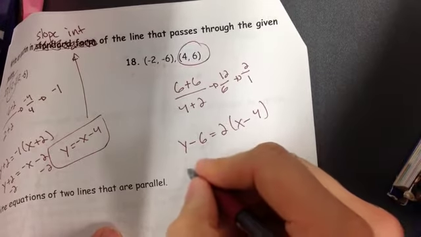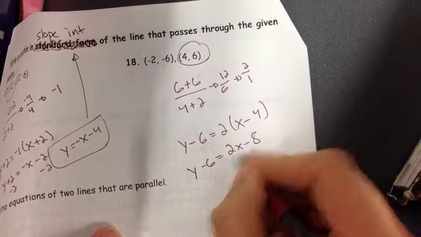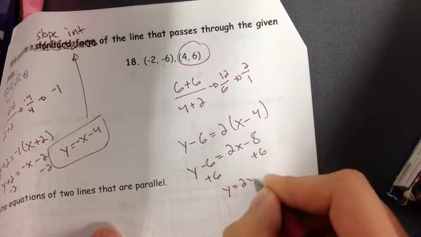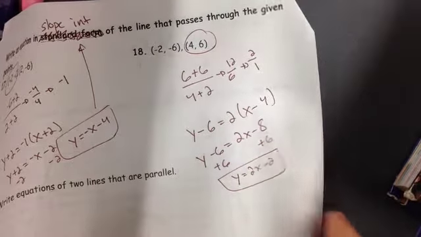Again, all personal preference. You could use the other one. You will get the same answer. 2x minus 8, add the 6 to both sides, and I'll get y is equal to 2x minus 2. And we're done there, solving for y.